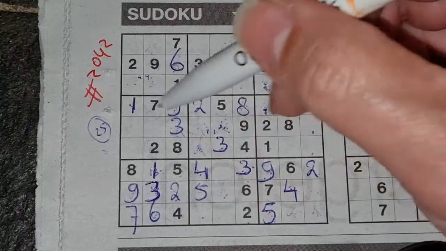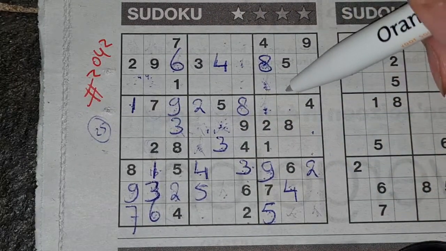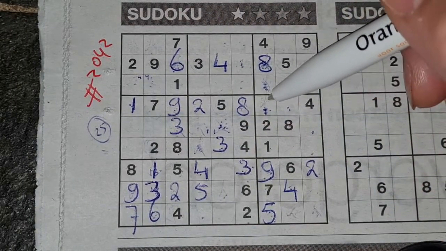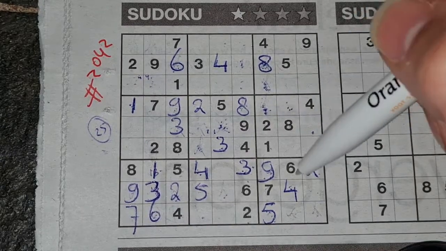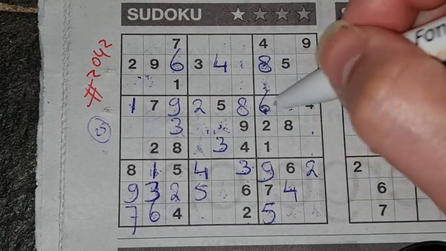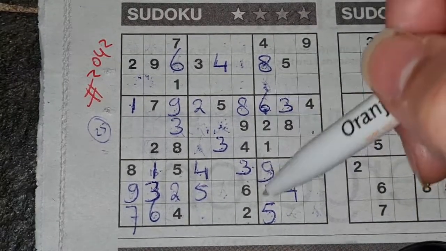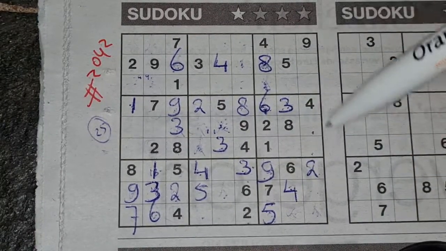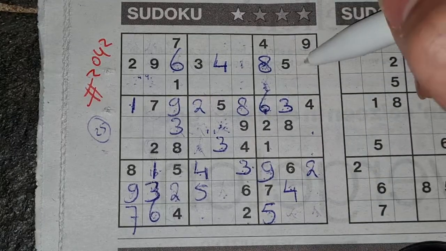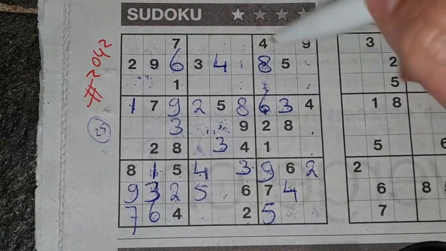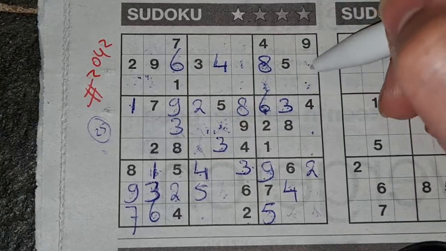2 boxes left in this row for the numbers 6 and 3. We see here 6, no 6 there. 6 should be here and the 3 goes there. 6 in this column, 6 in the column next. So in the last column, the only 2 places for the 6 should be here or there. We see there 6, no 6 there, 6 should be here.